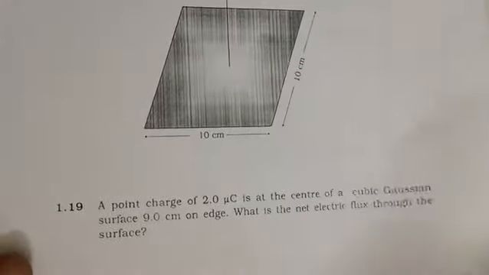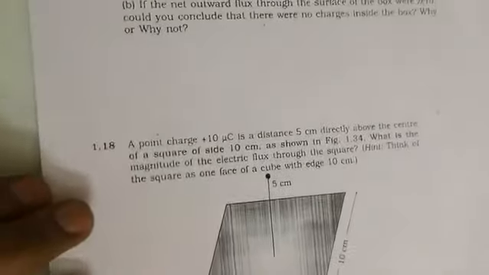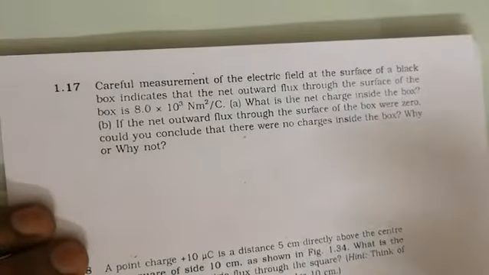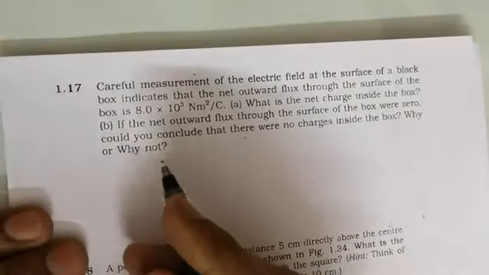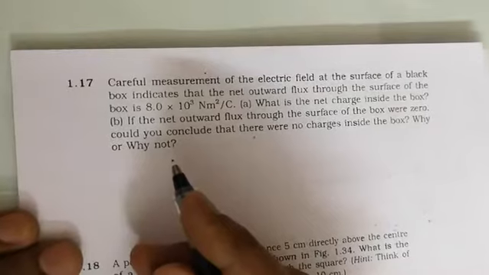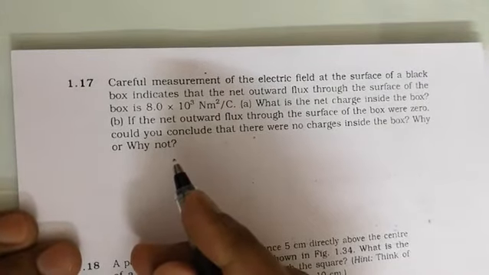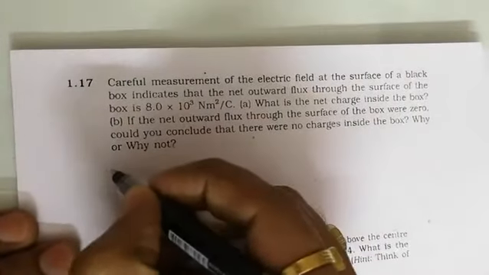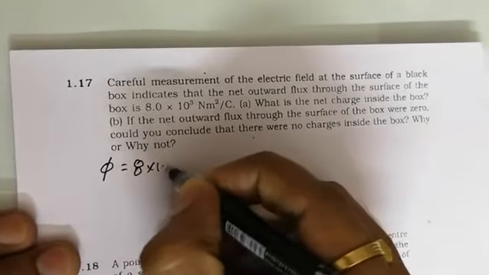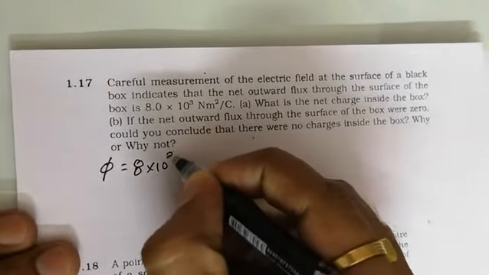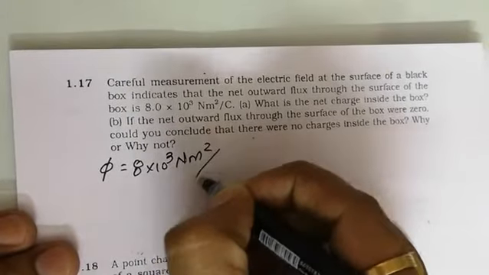Next example, which is another good one, gives us the previous theoretical concept. The careful measurement of the electric field at the surface of a black box indicates that the net outward flux through the surface of the box is flux phi equal to 8 cross 10 to the power 3 Newton meter square upon Coulomb.